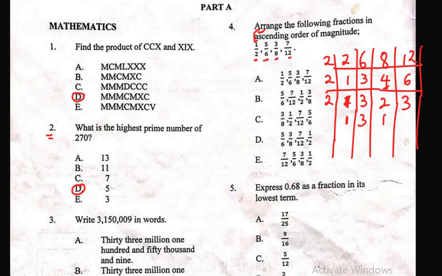2 divided by 2 is 1. 3 divided by 2, not possible, bring 3. Now 2 is done with his work, you go to 3, which will give you 1, 1, 1, 1. So the LCM here is simply the product of the divisors.